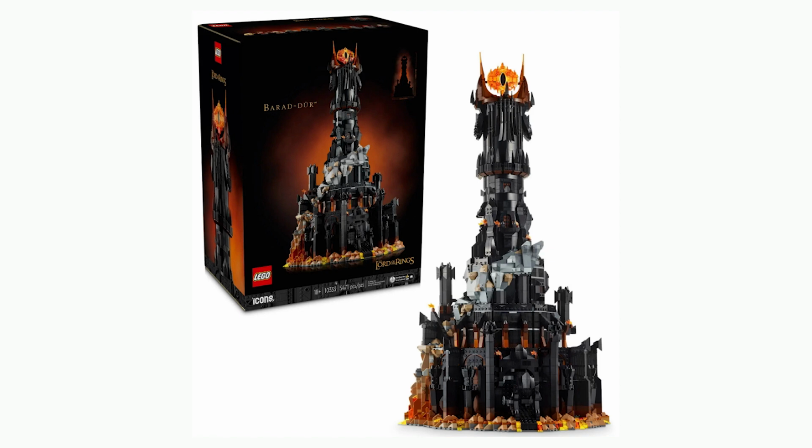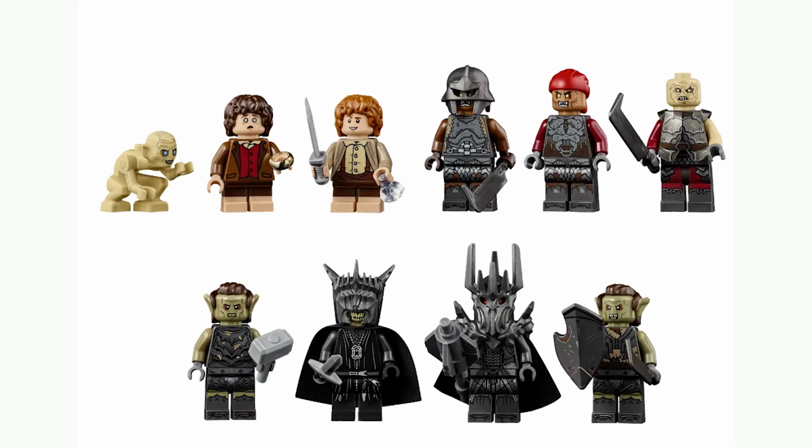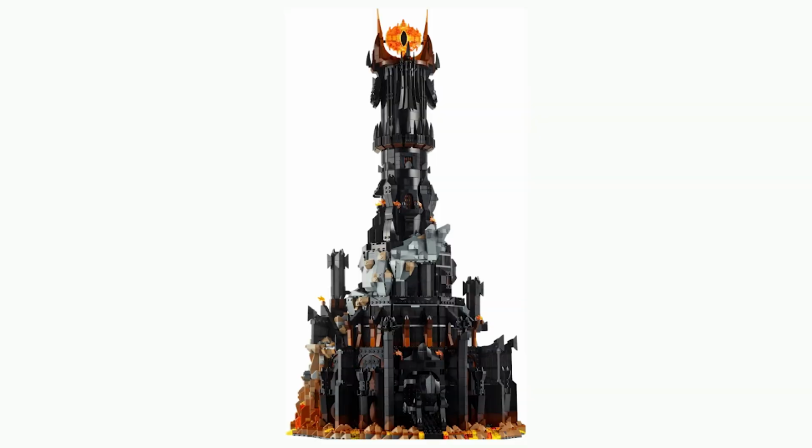As we can see with the Frodo, Sam, and Gollum minifigures that come with the set, it means that they have finally arrived at Barad Dur and are ready to destroy the ring. There are 10 minifigures, not including Frodo, Sam, and Gollum. There's also the Mouth of Sauron, Orc, and Gothmog.